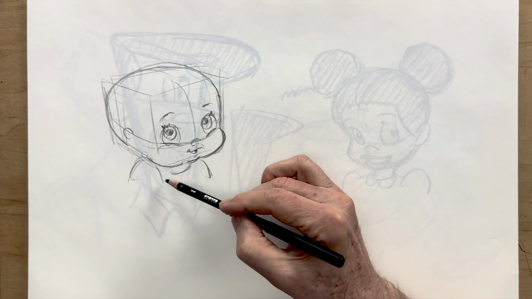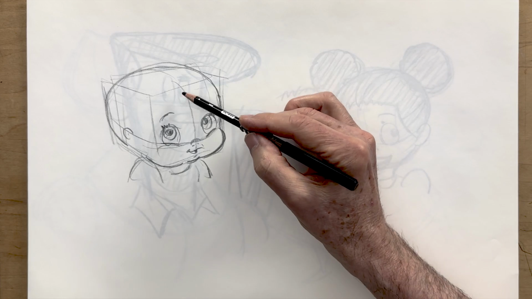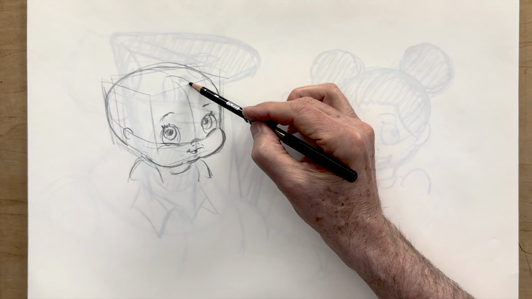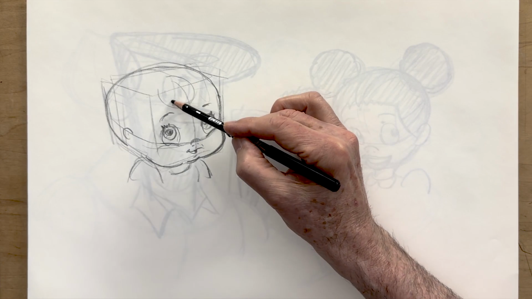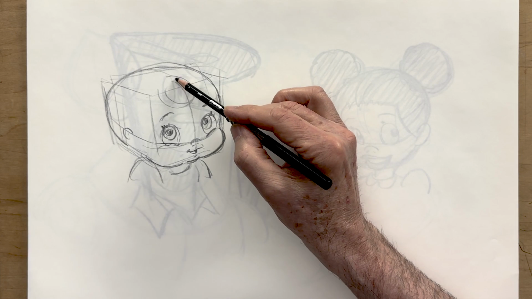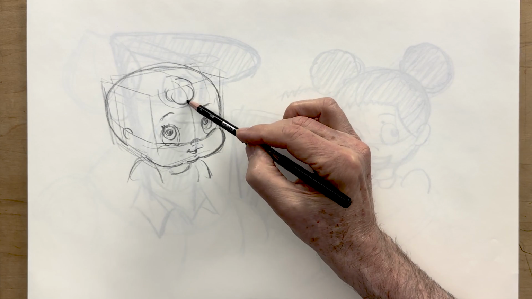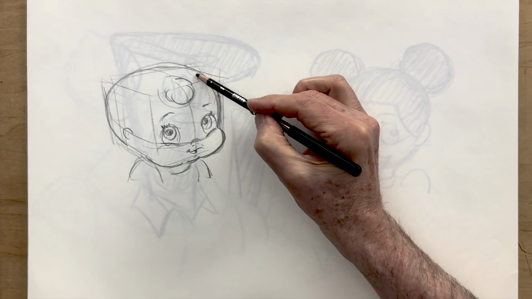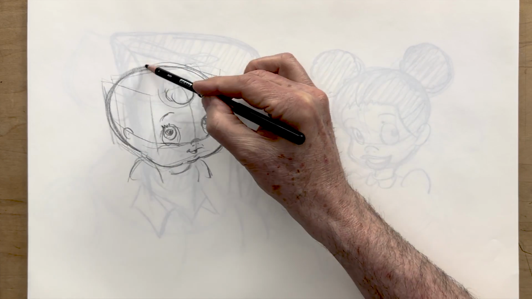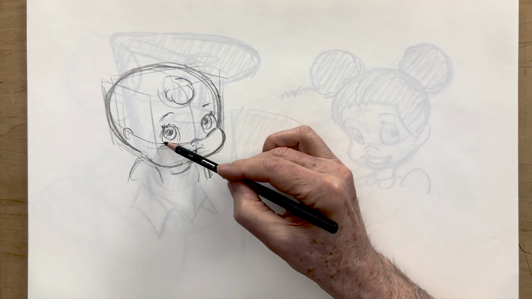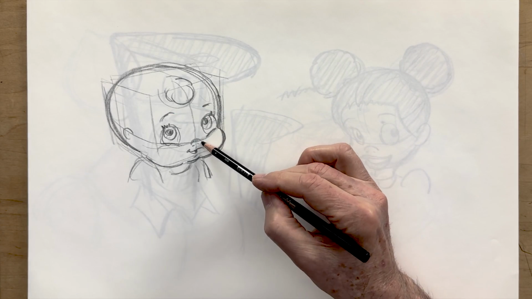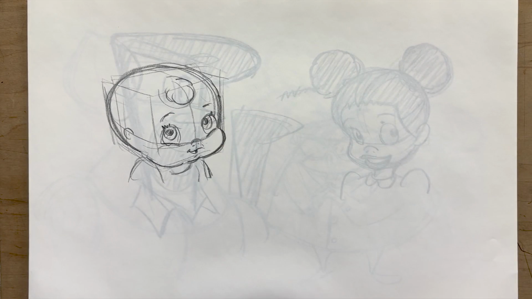There's the shoulders. And we would probably just do something real simple, like a little sprig of hair hanging forward that we would break up with some soft curls. There would be an idea for an infant baby hairdo.